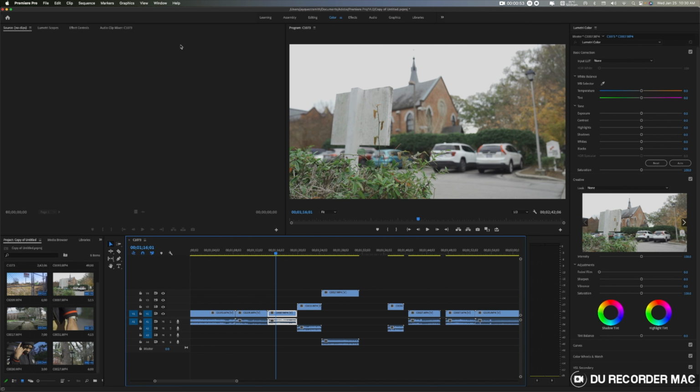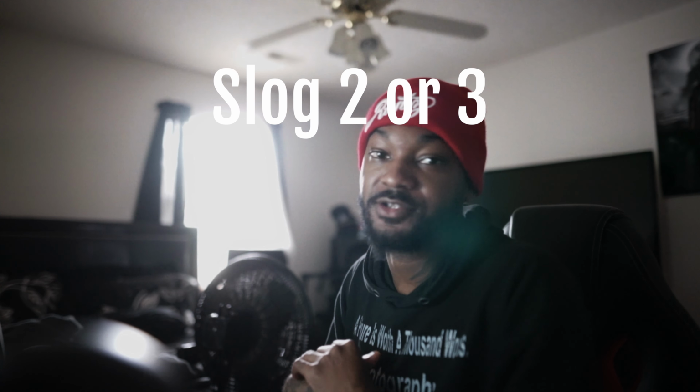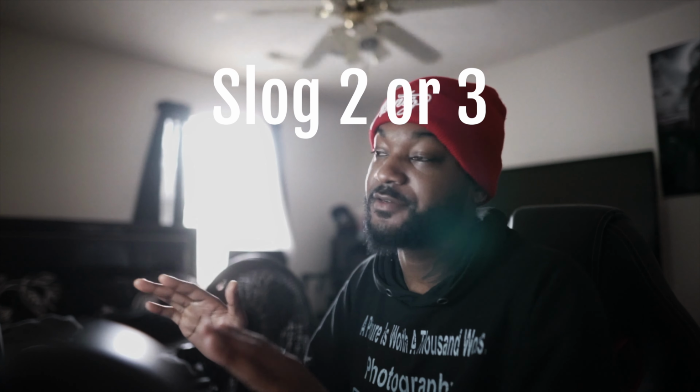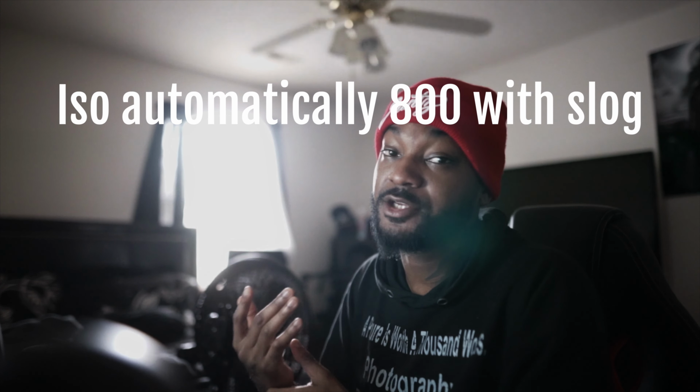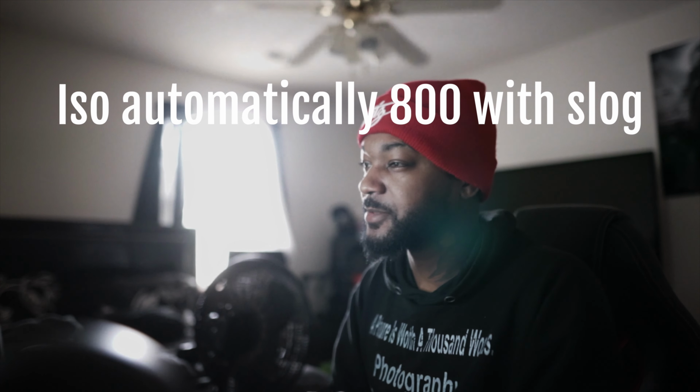You see that, it's already set to how I want it. Most of the time, I shoot in S-Log. If you got profile settings on your camera, shoot in S-Log 2, S-Log 3. It just flattens everything. ISO is set to 800. Can't go no lower, only can go higher. That's good sometimes, but not all the time.